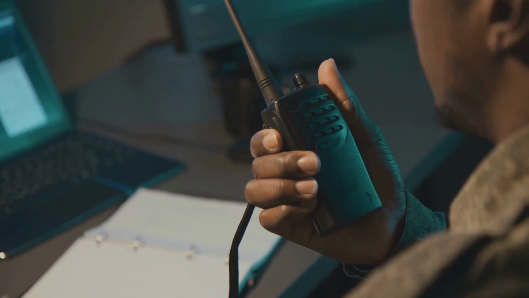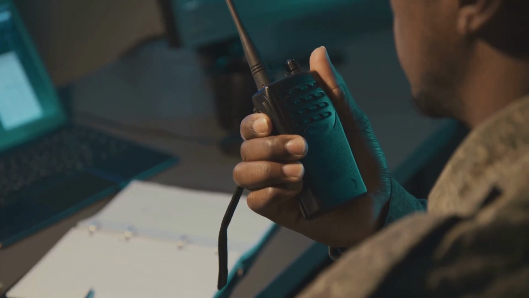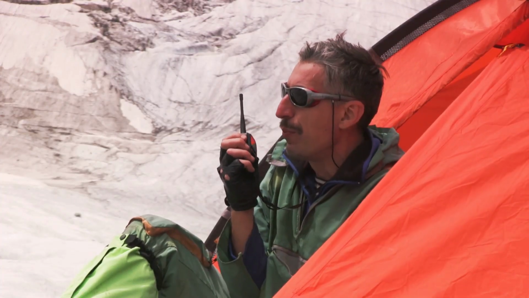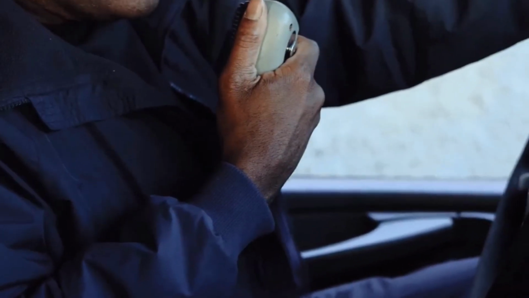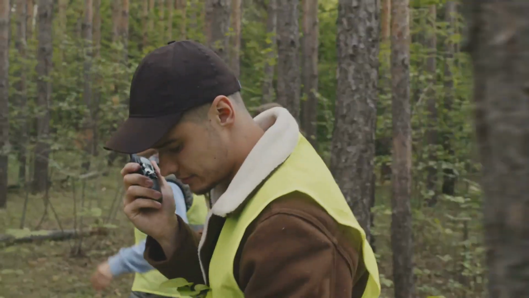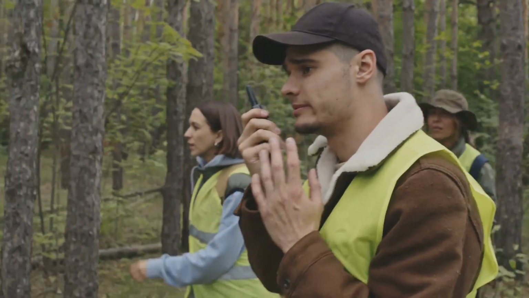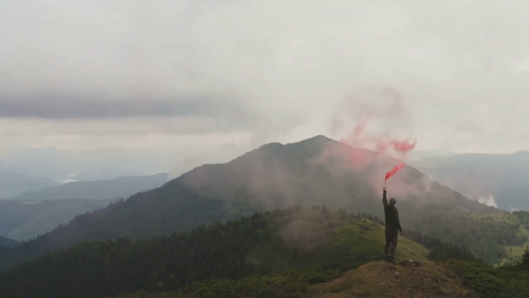Also, take some time to learn basic radio communication protocols. If you're licensed, ham radio gives you long-range communication capabilities, so it's worth understanding EMP-hardened ham radio options. Citizen band radio, or CB, can offer local communication, while FRS or GMRS radios are good for short-range communication within your group. And don't overlook visual signals.